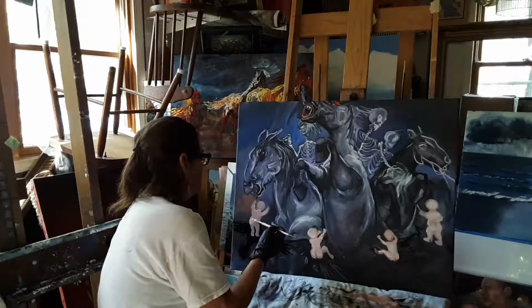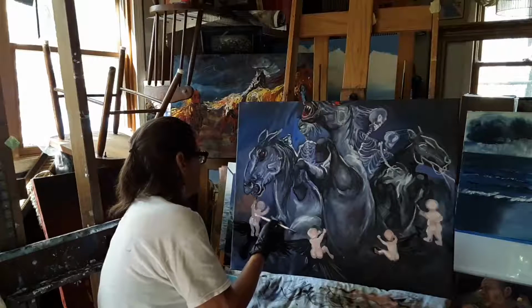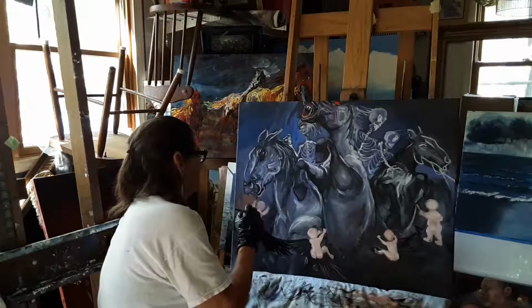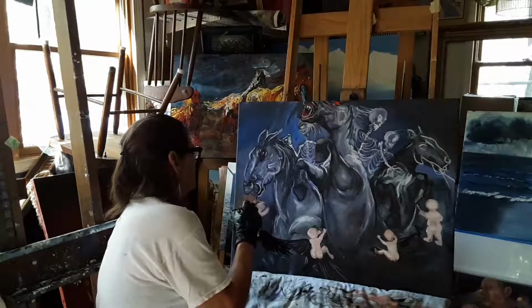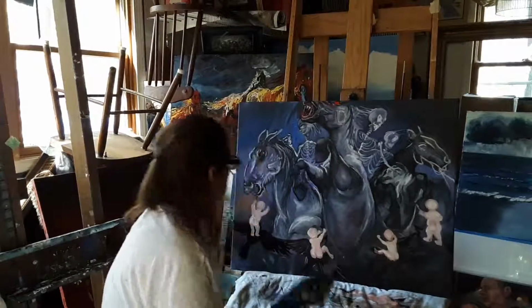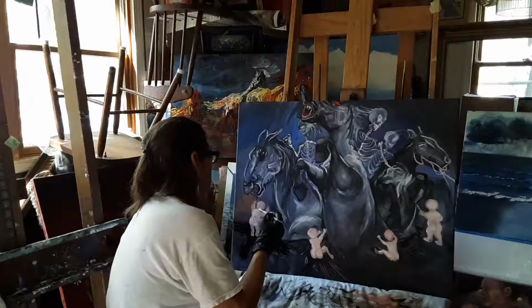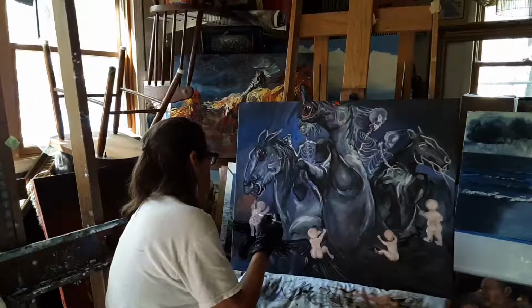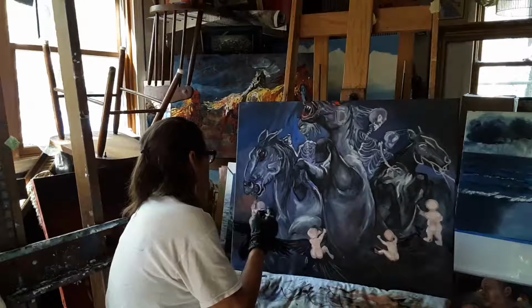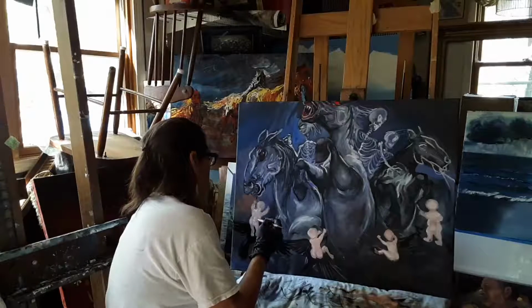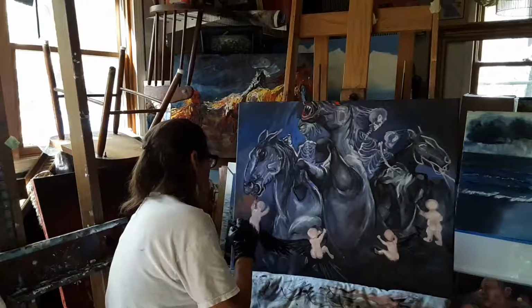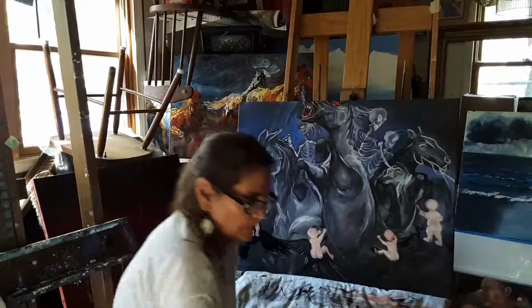Hope you can see here, the baby, the back. We're putting on titanium white now, just for highlights. The babies are pink and I love the head, so this is where we're going to do it now. Shoulder, thigh.